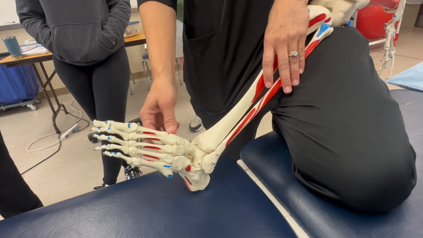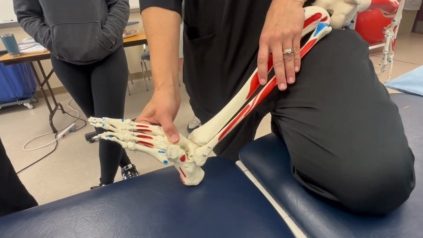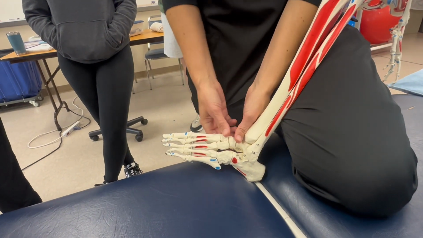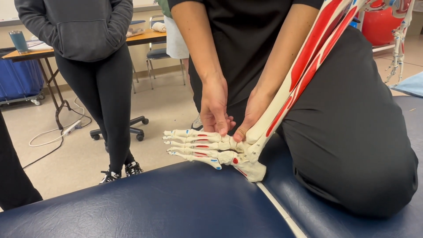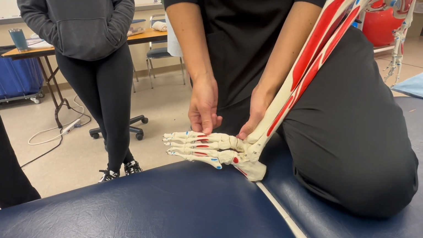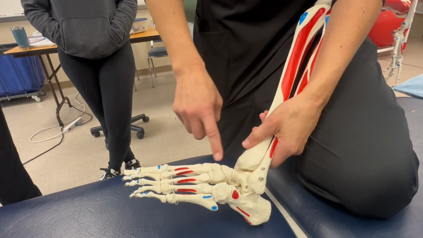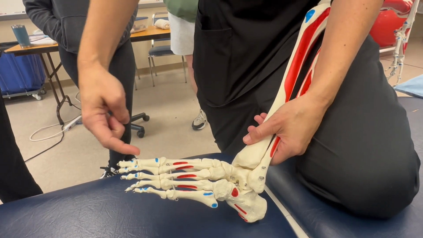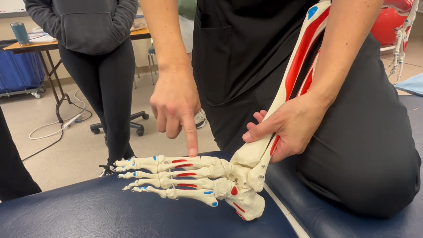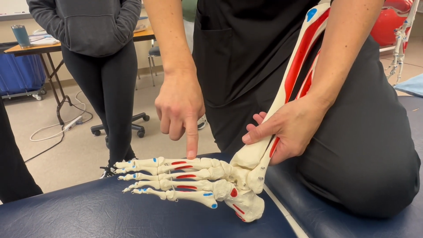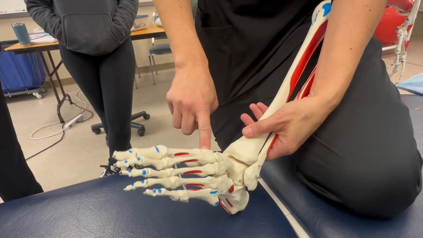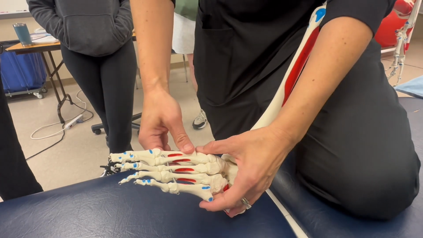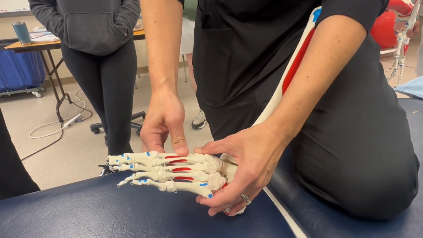Good. Okay. So I'm not sure how many of these mobilizations we'll do today, but you're going to want to have an understanding of where these bones are, just for palpation purposes. Can you see where they come in? So here's the first. What is this? First metatarsal. The first metatarsal comes into the medial cuneiform, right? So I can mobilize there.